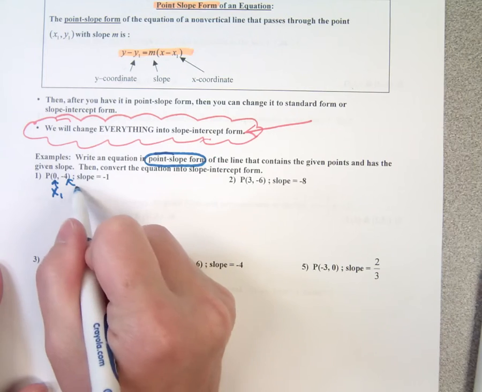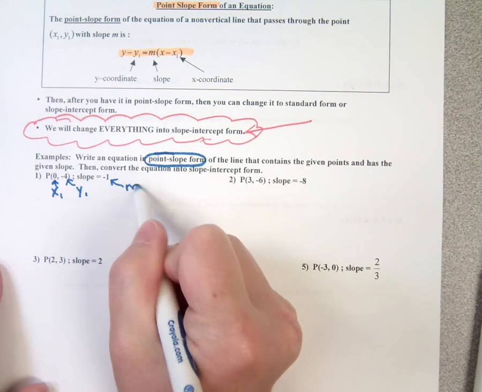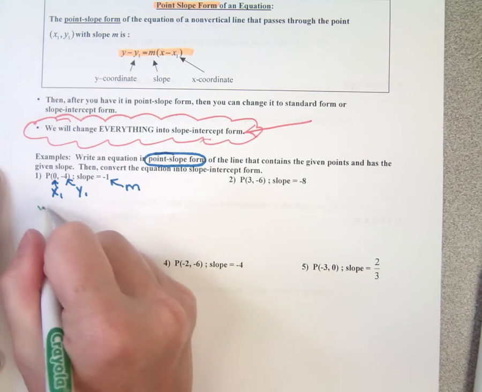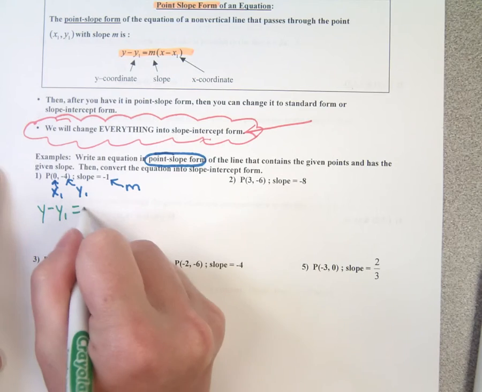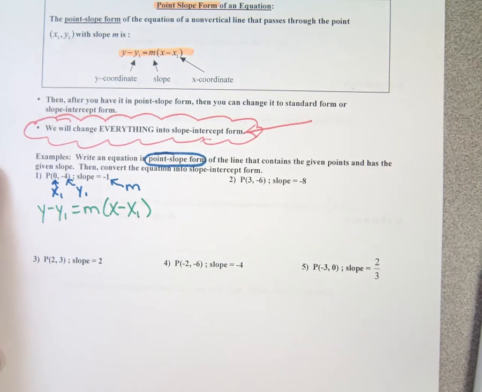This is the y-coordinate, so it will go into the y1. And this is the slope, so it will go into the m. And let me go ahead and just write down point slope form. And then I'm just going to start plugging everything in. I find the more I write the equation, the more I have it memorized, the more I know it.